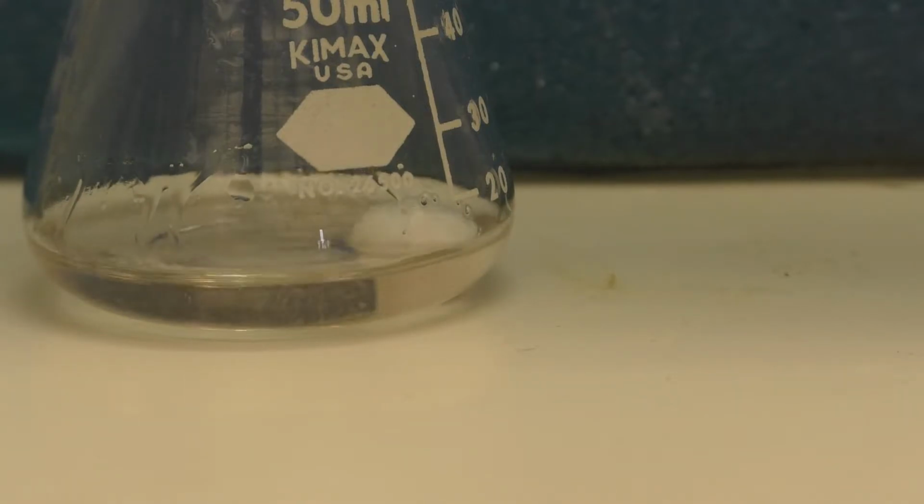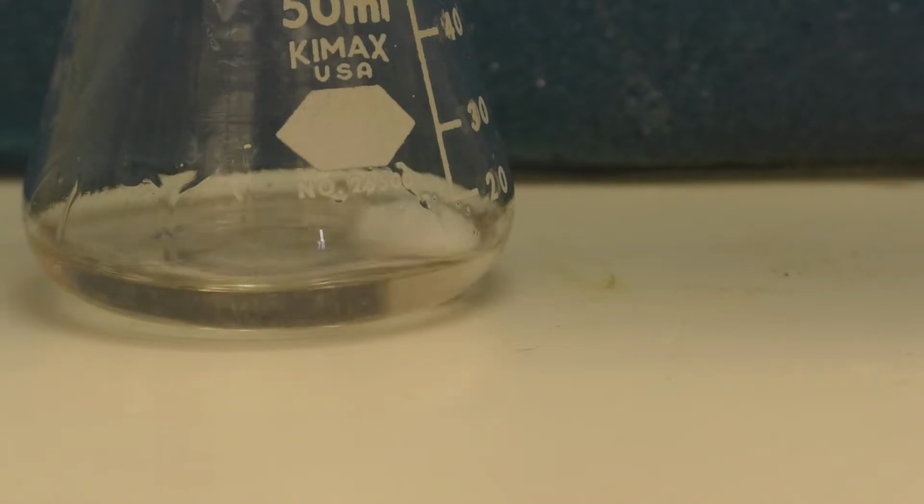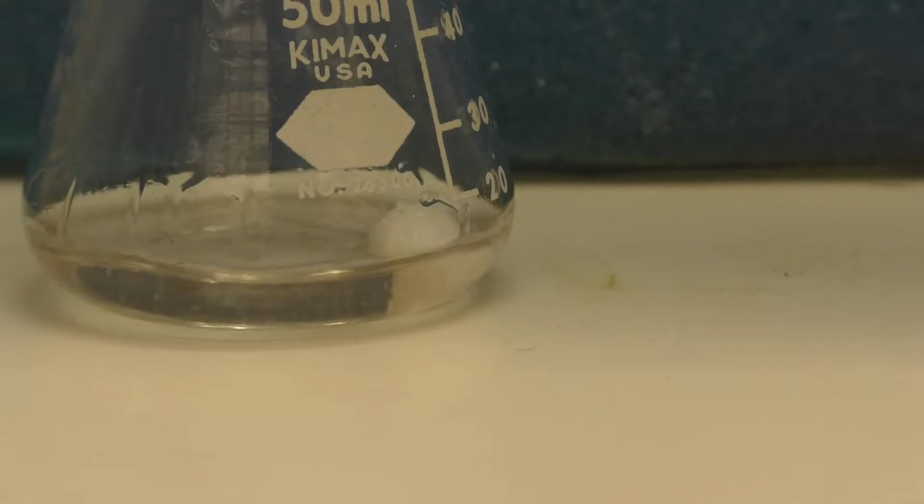Almost everything is dissolved at this point, but we will let the reaction heat for approximately 15 minutes to ensure full consumption of that starting material.